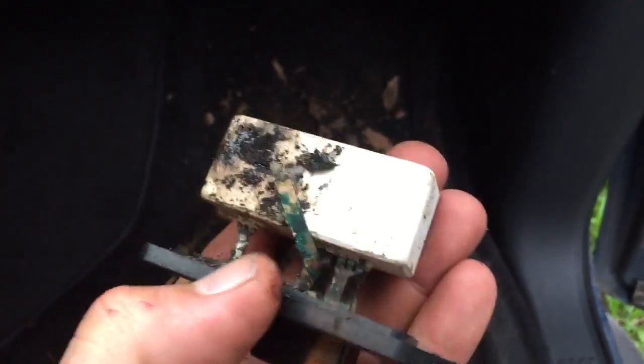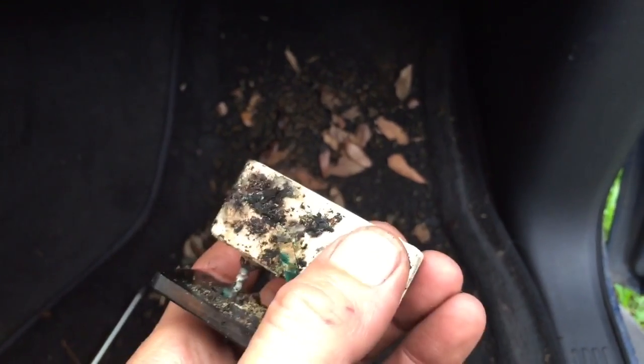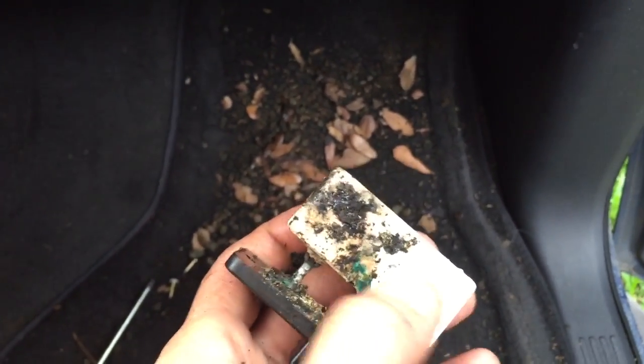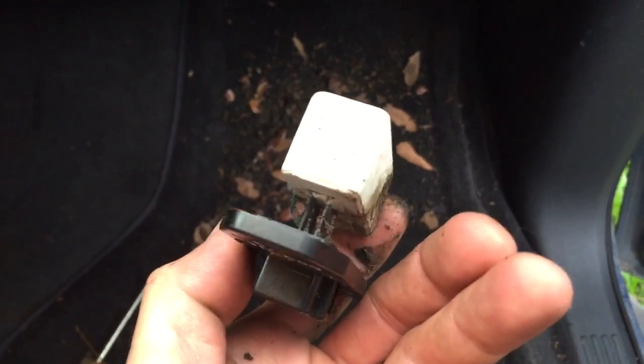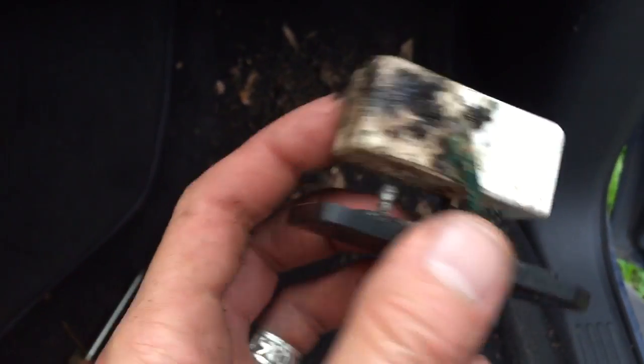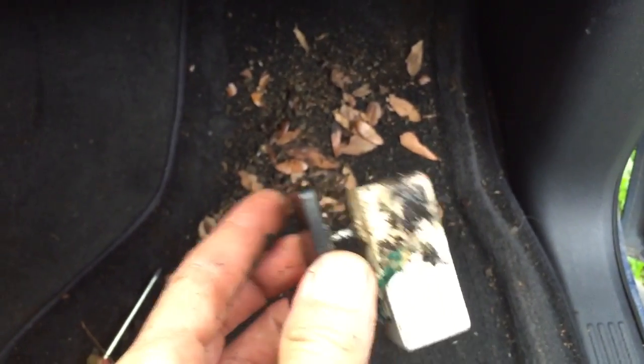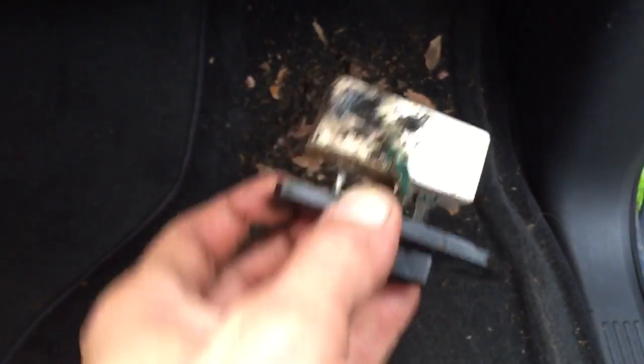So look, they put this little guy up in there because it does get pretty warm, and so the intention is while the fan's on, it blows air across it and cools it. But when you build up gunk like that in there, well, that's going to make it not work so good quite quickly.